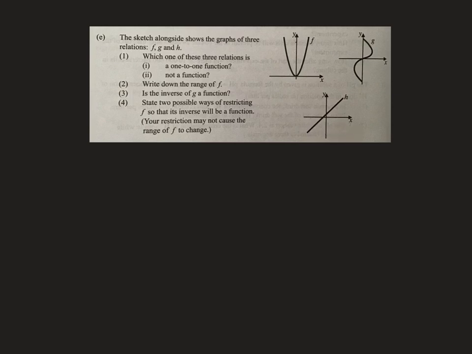All right, so for number 1, your first question would be H is a 1-to-1 function, and G would not be a function because it doesn't pass the vertical line test. That one X value has more than one Y value, and that's when we feel sad face. So not a function. So for number 2, we would say G. All right. Write down the range of F. All right, so we would know it's going to be all Y values greater than or equal to 0. So we can just read that off the sketch.